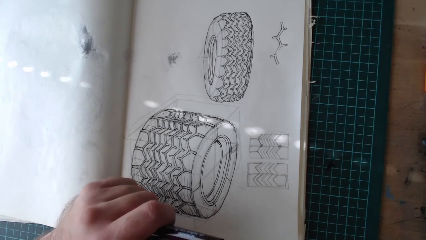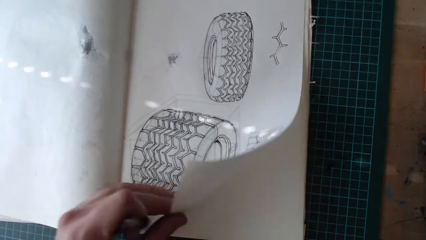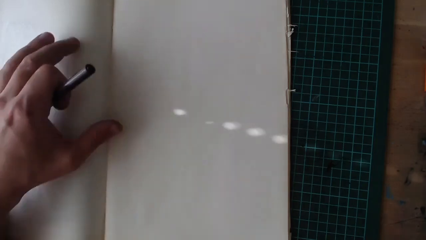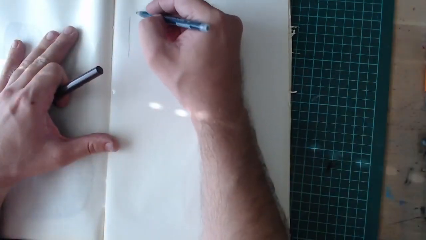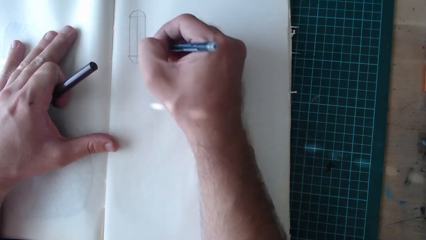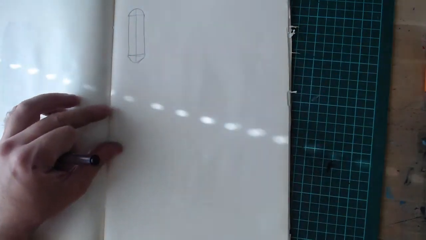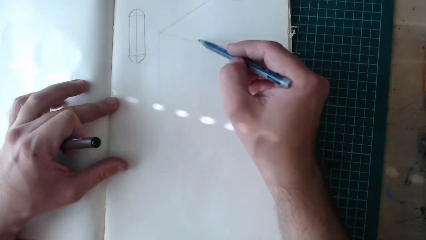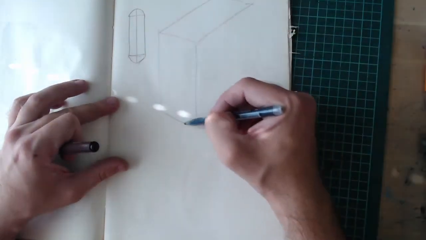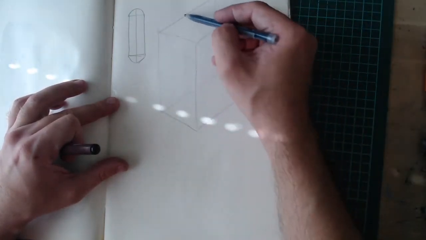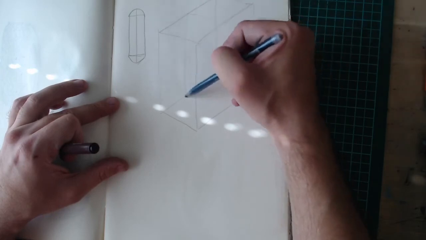Okay, I have a couple. So let's take this wheel. It will be like this rounded wheel. So one here. This way. Yeah, okay.